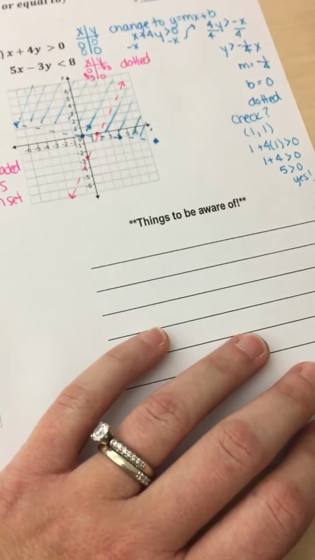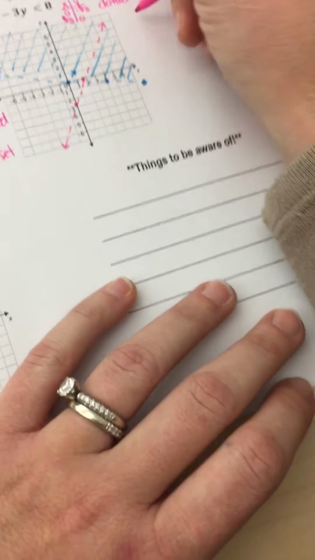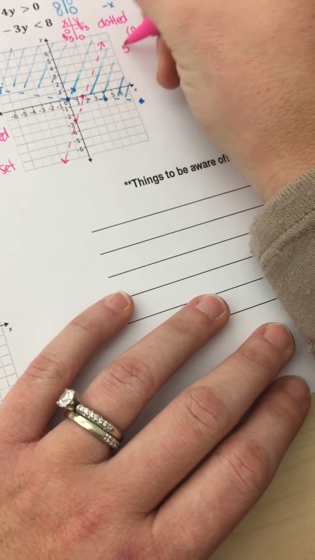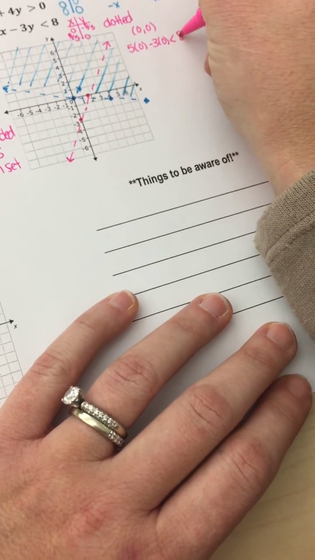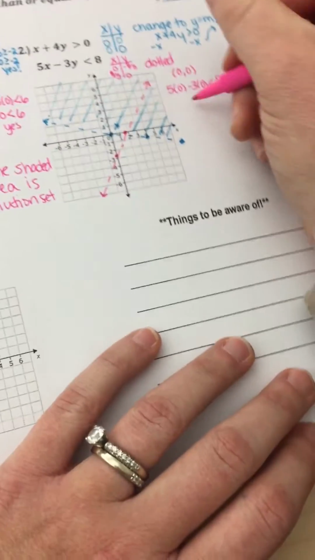And I can check 0, 0 for this second line because it doesn't go through 0, 0, so that's no problem. So let's check 0, 0 because it's the easiest. Like I said, I check 0, 0 because it's the easiest, but if you really like the number 3 and 4, check 3, 4. It doesn't matter. I just find that 0, 0 is the easiest. I'm sorry. You know how I have this camera rigged.